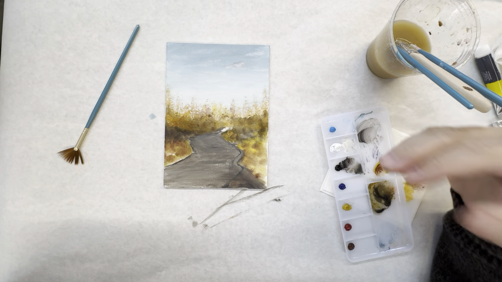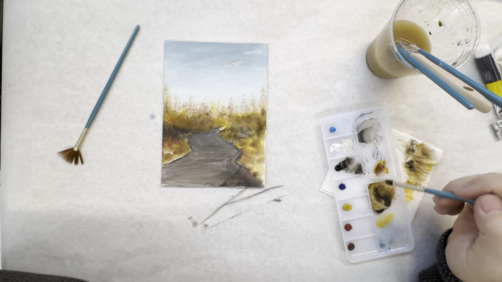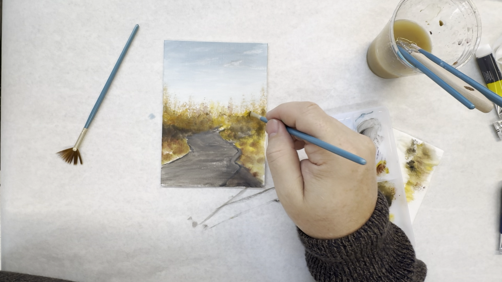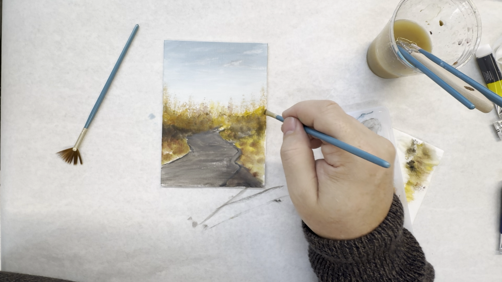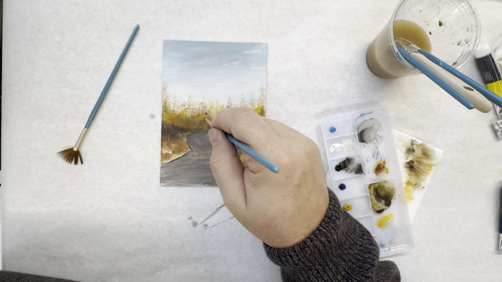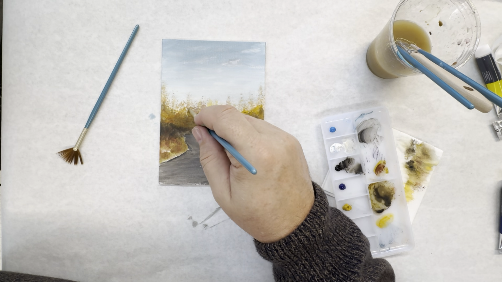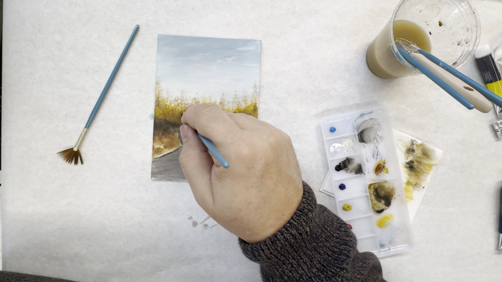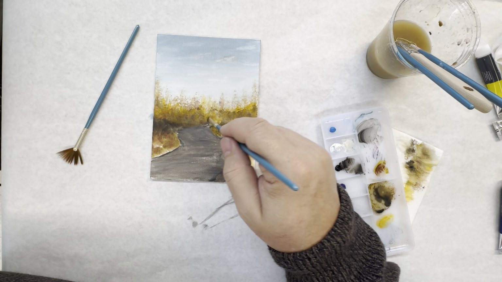So right now I'm adding a little bit of yellow ochre on here because I want to lighten up some of my areas here. I don't want it to be too dark. I gotta darken that a little bit here.